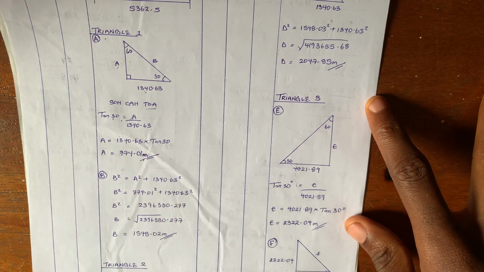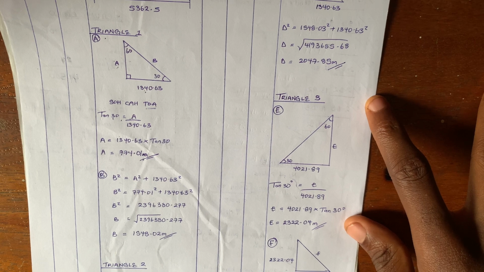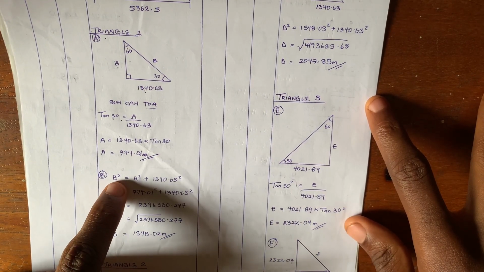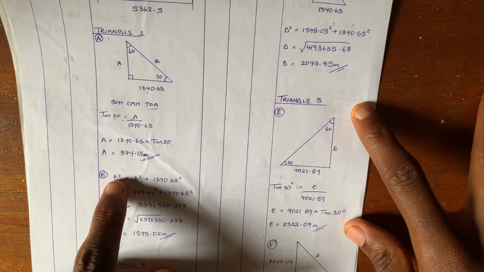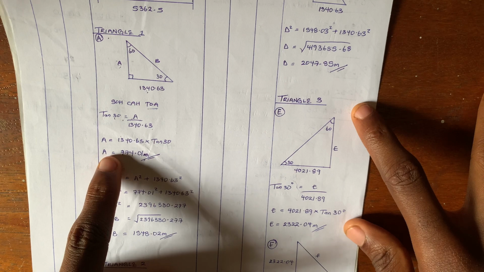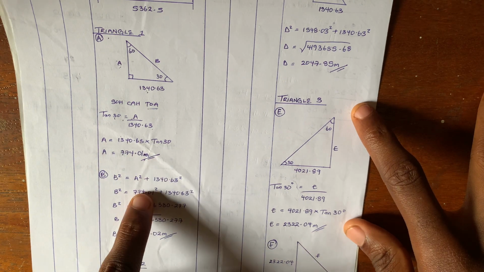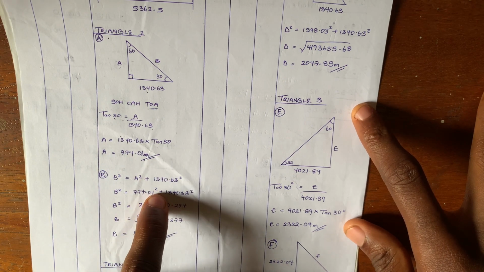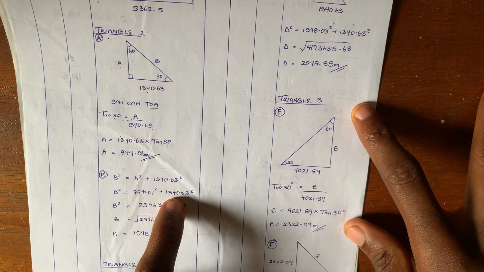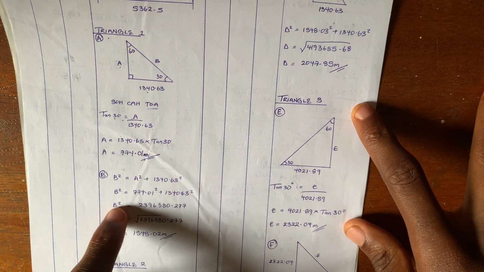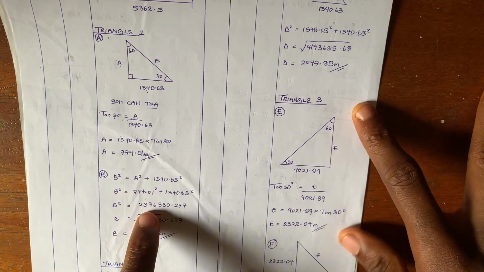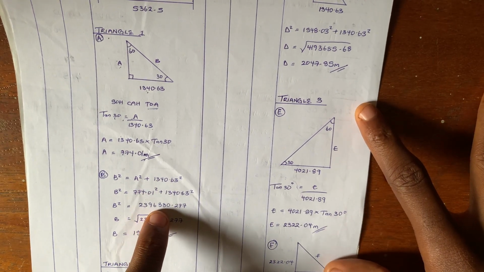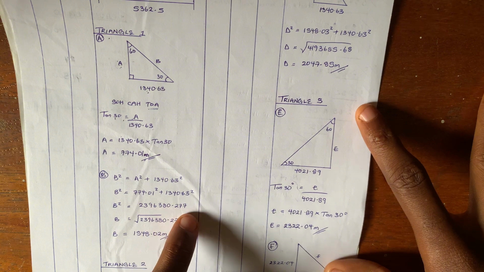So in order to find B, you use the Pythagoras theorem. Since you know that the Pythagoras theorem is the hypotenuse square is equal to the sum of the squares of the two other sides. So the hypotenuse is our B. So we'll now write B square is equal to A square. We found our A at 774.01. That is what I brought down here. Then plus the other side, which is 1340.63 square. B square is equal to, you do the operation for this in your calculator, and that will give me 2,396,380.277.